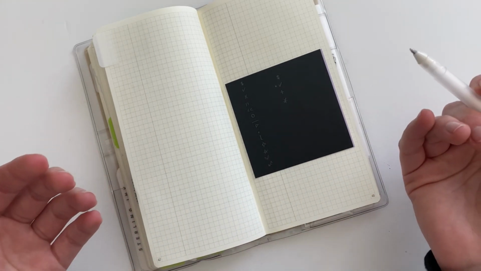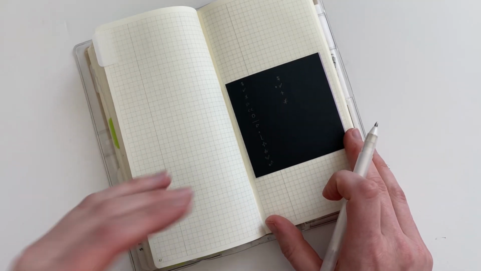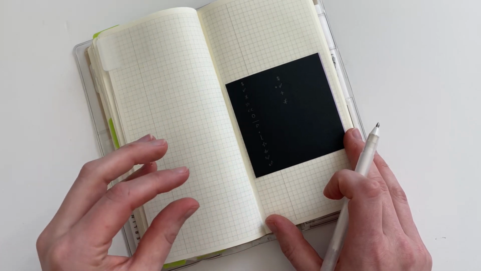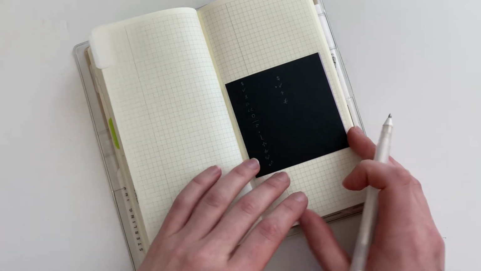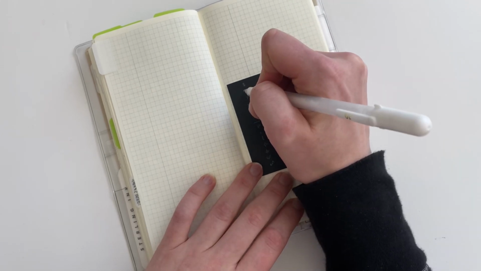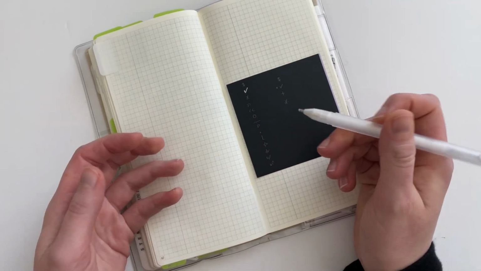I find I really don't need to reference it, but for those of you that maybe aren't familiar, these are the symbols I use to let me see what I've done with that task or information at a glance. So my most commonly used is a check mark, and I use this to mark when a task is complete.